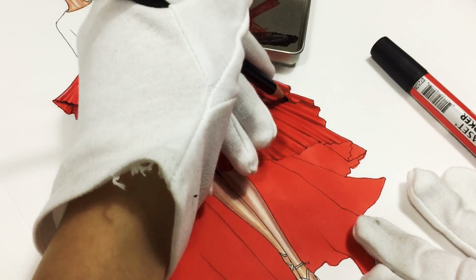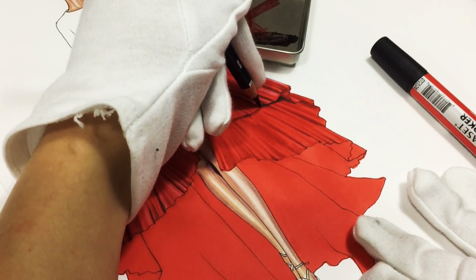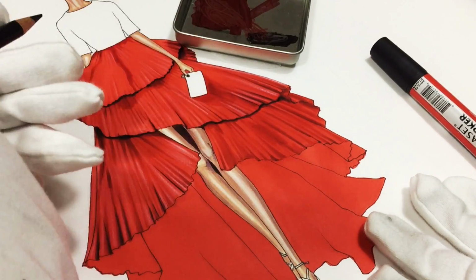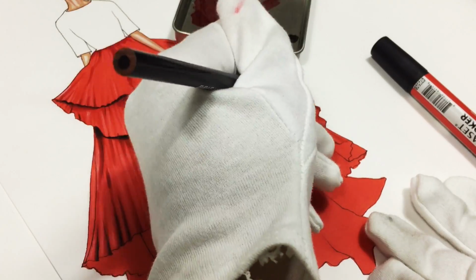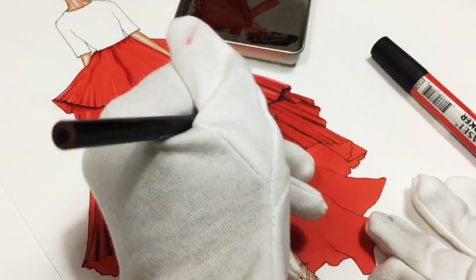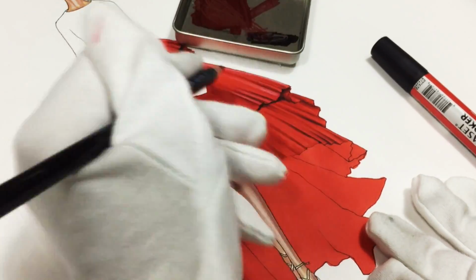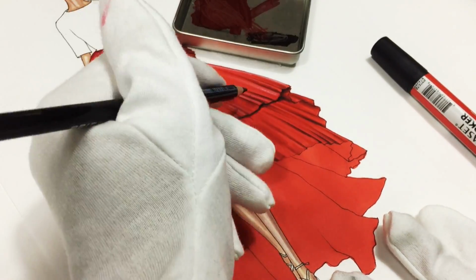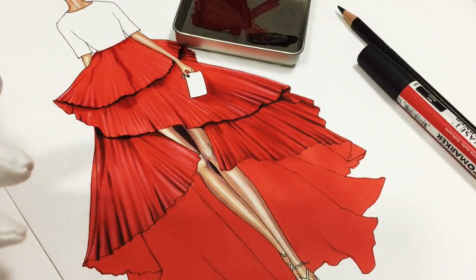Okay, so now with black pencil, showing the hemline, showing the pleats, upper part, lower part, and then highlights.